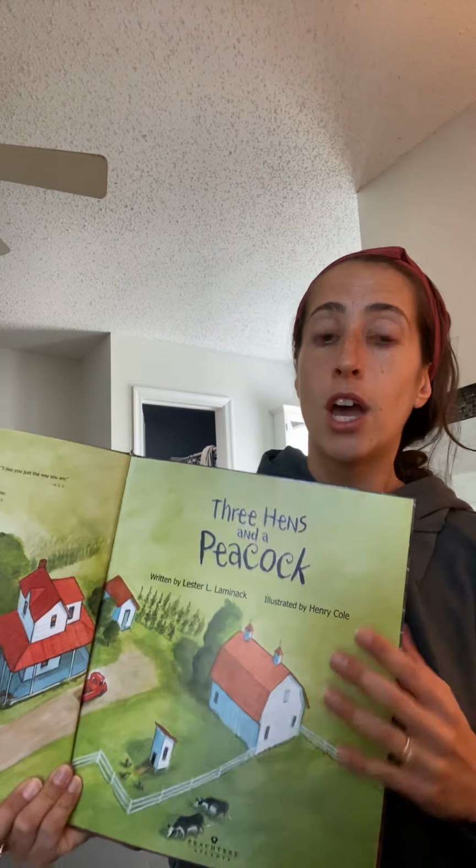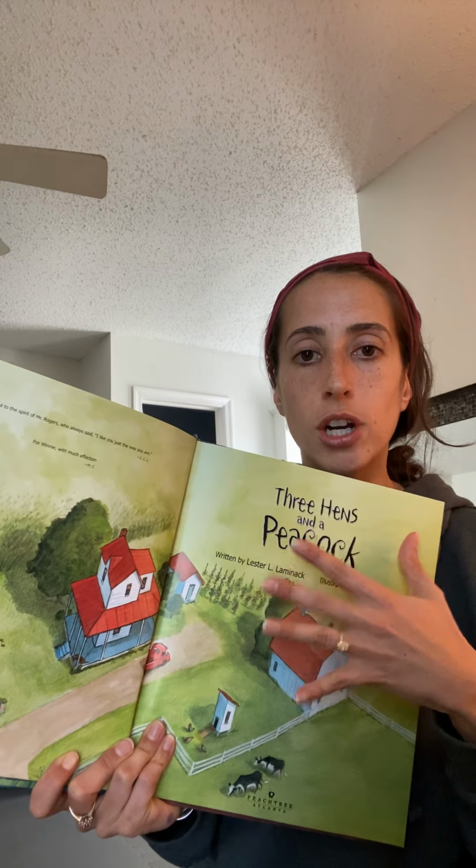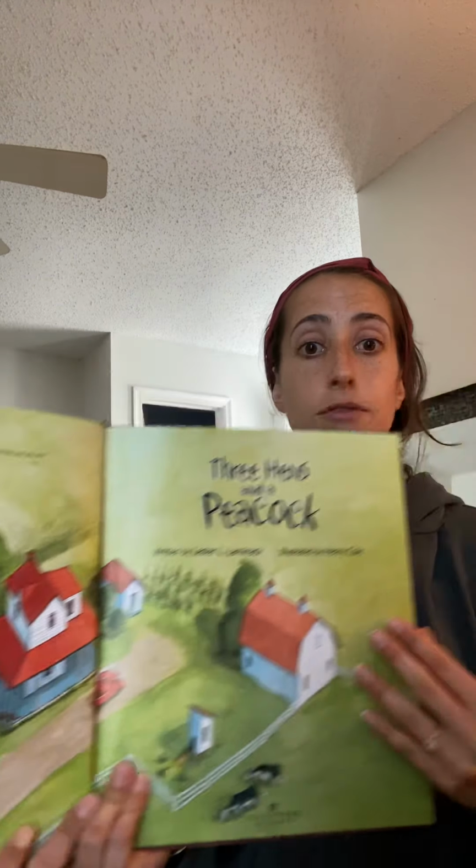You're exactly right. So if the setting means where and when, and we see this beautiful picture, what's the setting of Three Hens and a Peacock? It looks like a farmhouse and a farm. So that's what you should have said for setting. Okay, let's find out who the characters are.